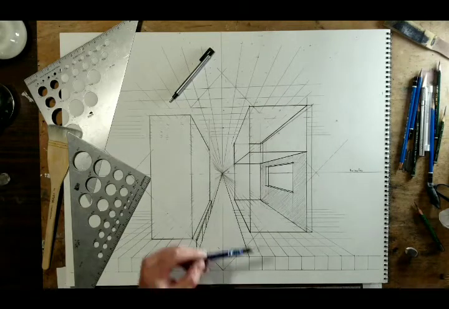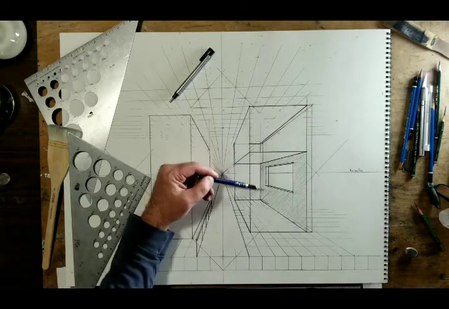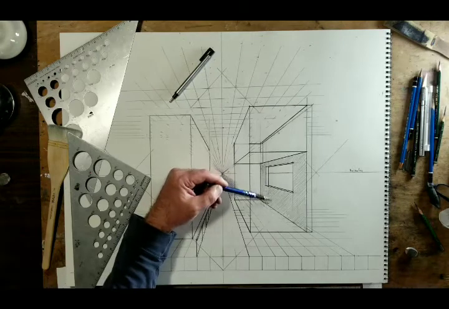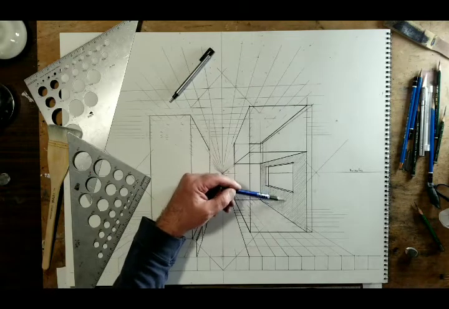Right? Maybe even better yet, verticals.